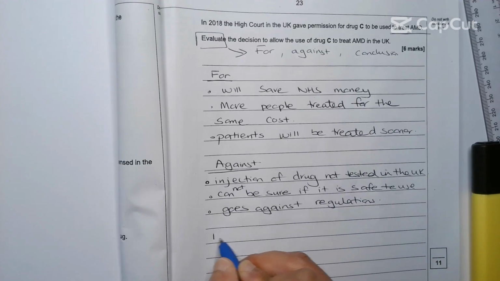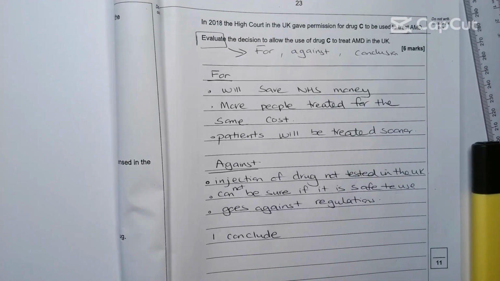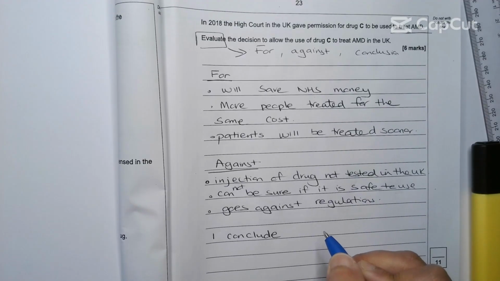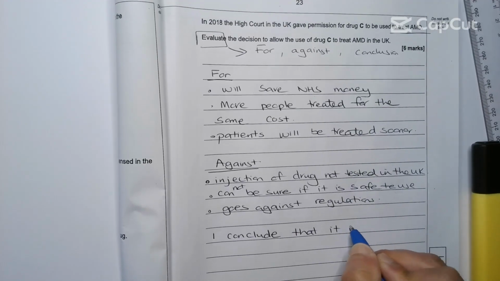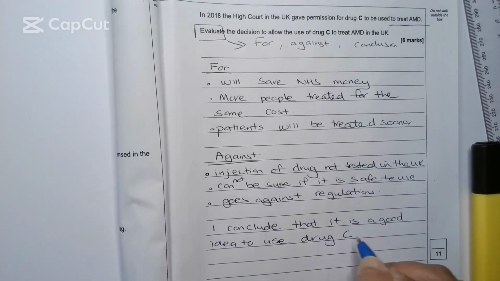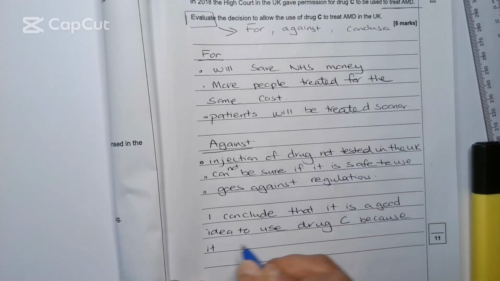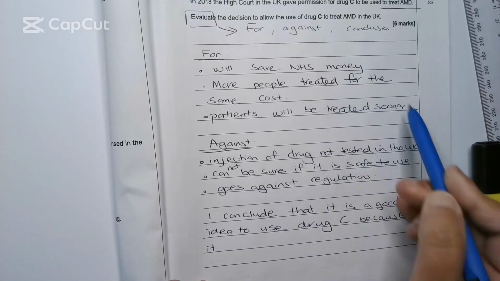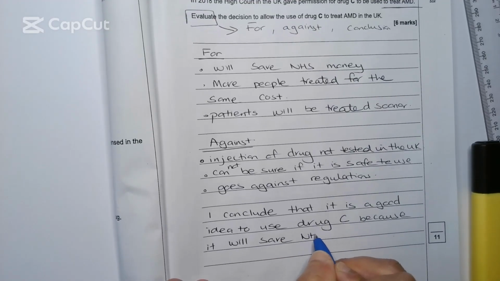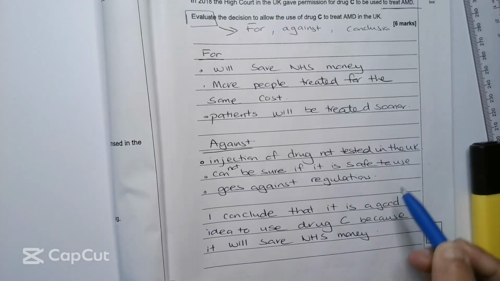And then you can write your final conclusion. So I conclude, okay, like I said, there's no wrong or right answer here. So I conclude that it is a good idea to use drug C because, and what you do is you just pick some of the points and rewrite them again, it will save NHS money. So you're just backing it up with some of the points that you already made previously.